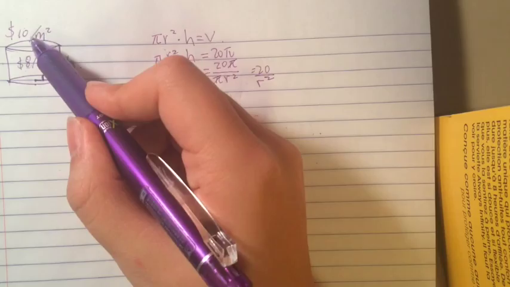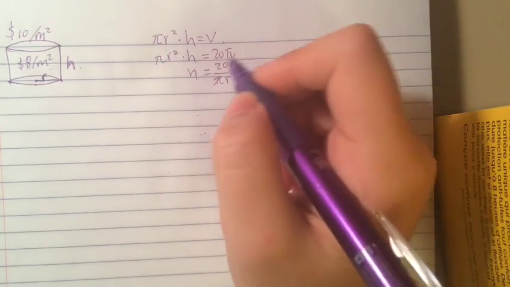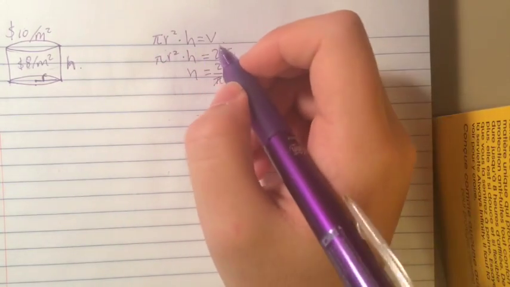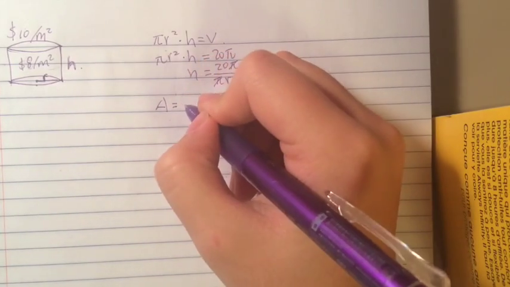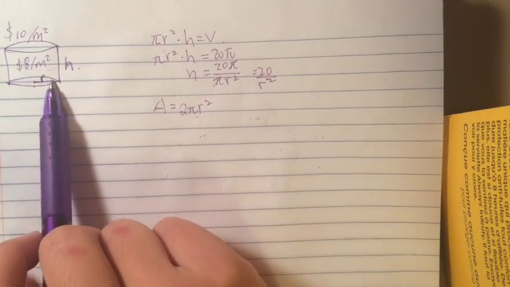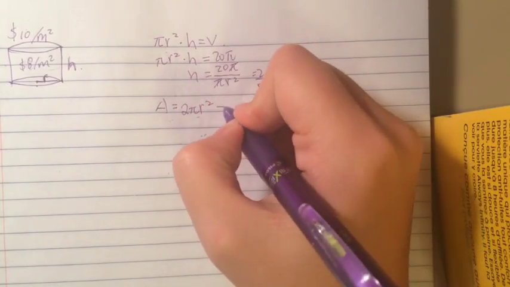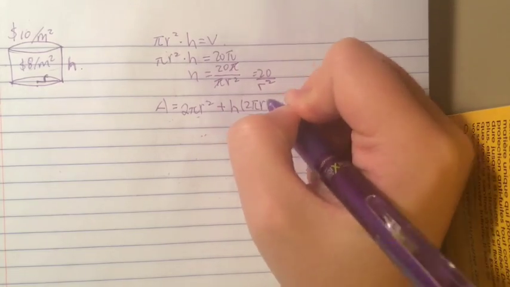Because it is $10 for each per meter square, I think we need to find the area equation. The area equation for the cylinder is equal to 2 pi r squared, which is the area for the bottom and top, plus h times 2 pi r.